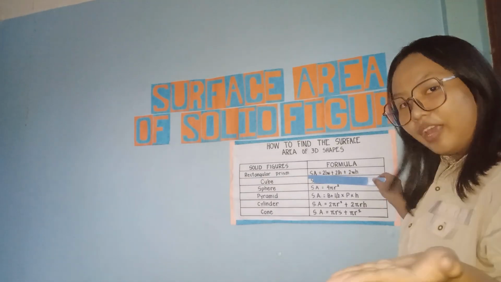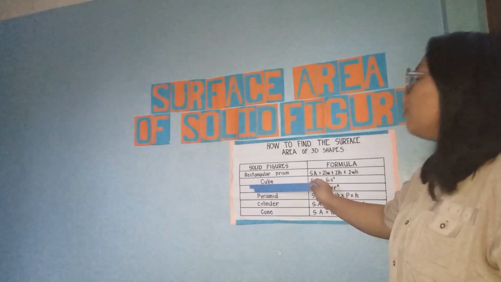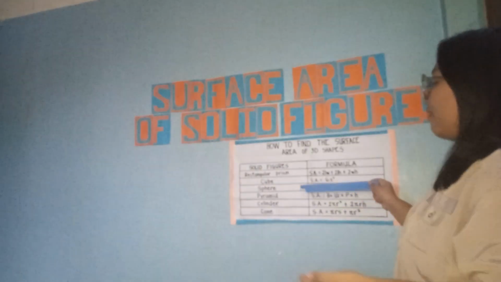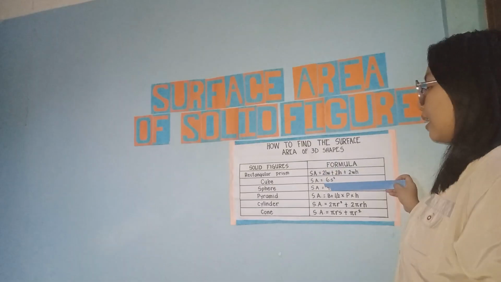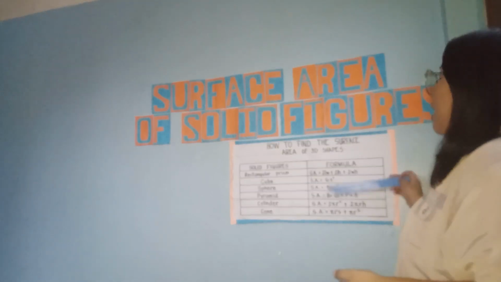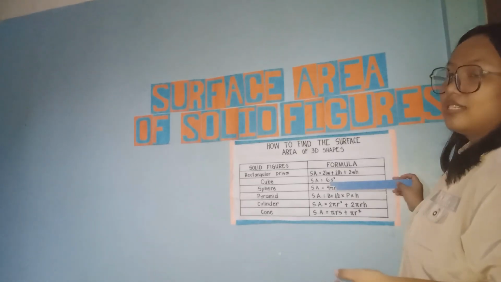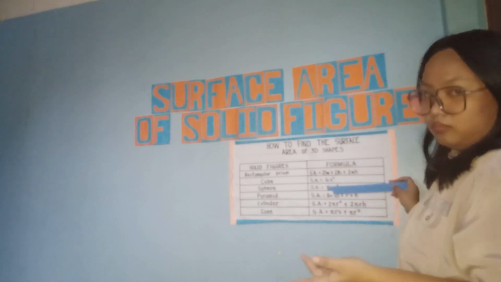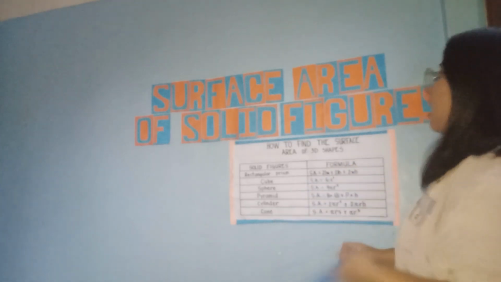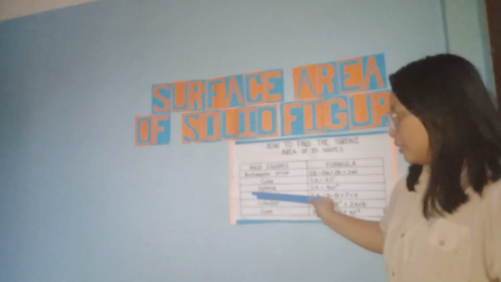Are you still with me? Very good. For a cube, we have surface area equals 6 times s squared, where s stands for the side of a cube. Do you understand? Now let's proceed to the sphere.